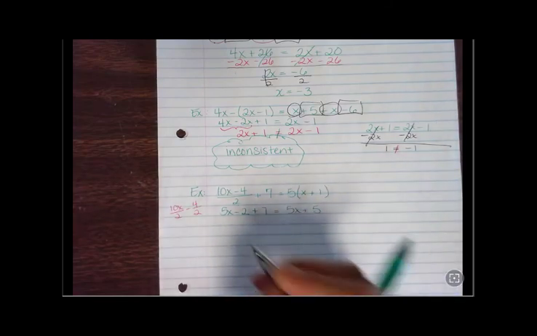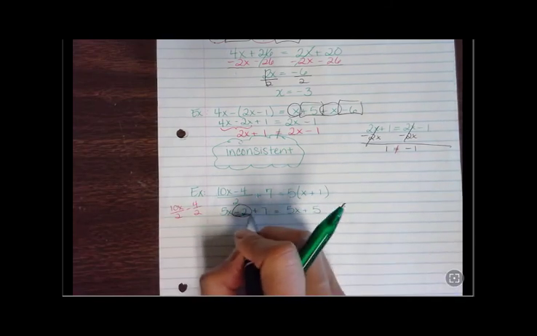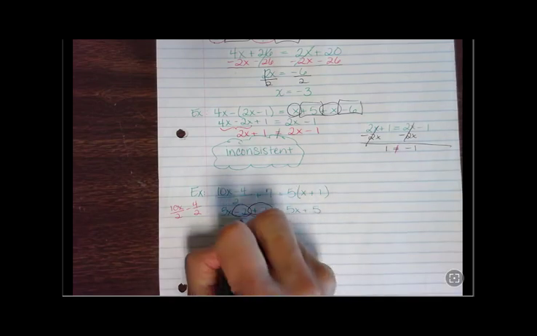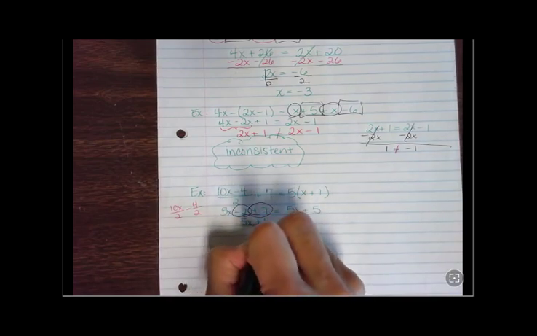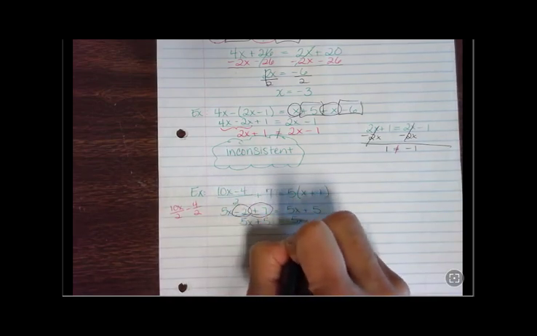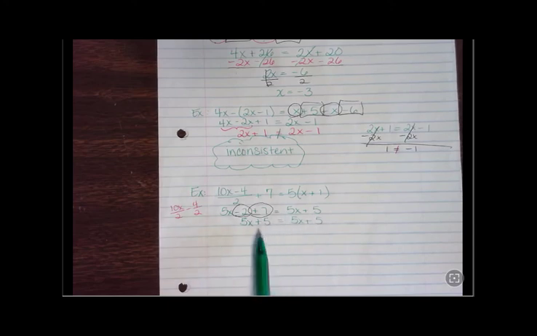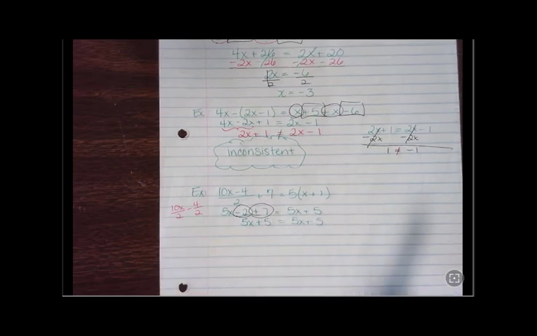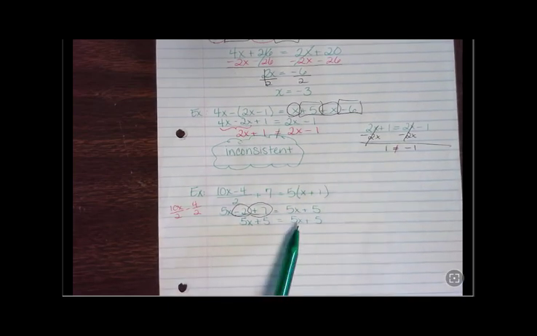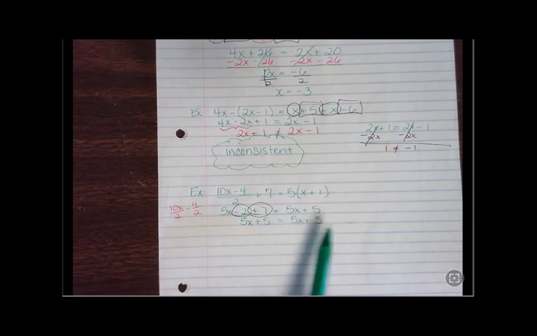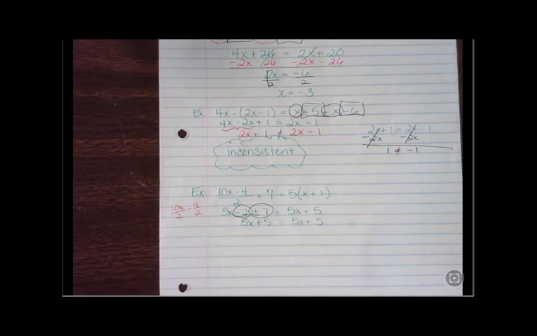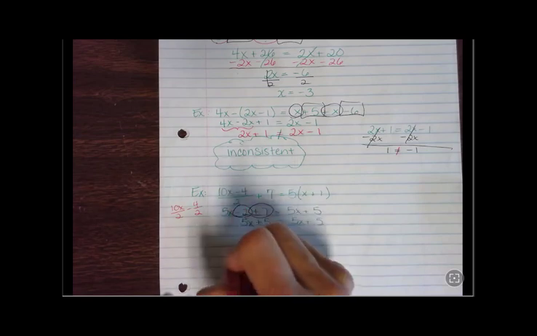Okay, and so I'm going to go ahead and combine my like terms on this side, and I have 5x plus 5 is equal to 5x plus 5. And if you notice, you could stop here because 5x plus 5 is always going to equal 5x plus 5. It doesn't matter what we plug in for x, right? Or if I were to take it a step further, like the last example, if I subtract 5x from each side, I get 5 equals 5, which is what we would call an identity.